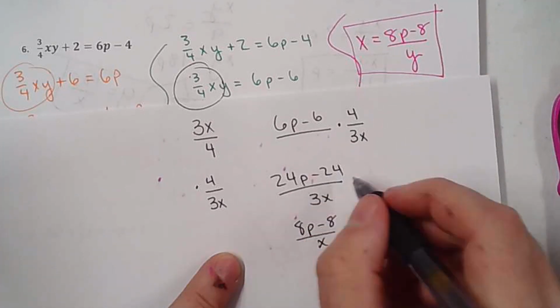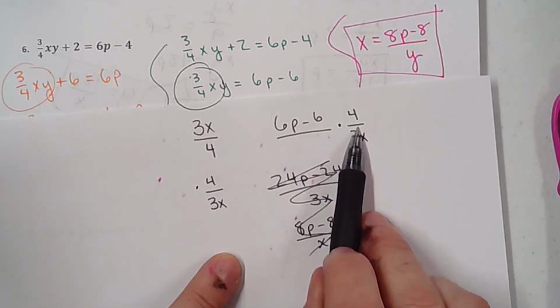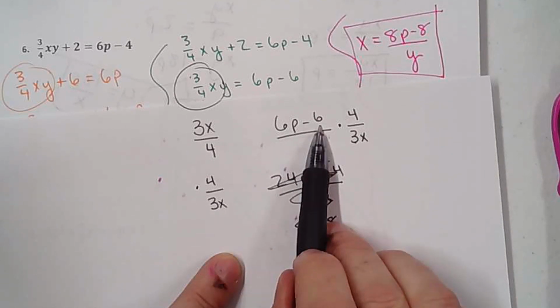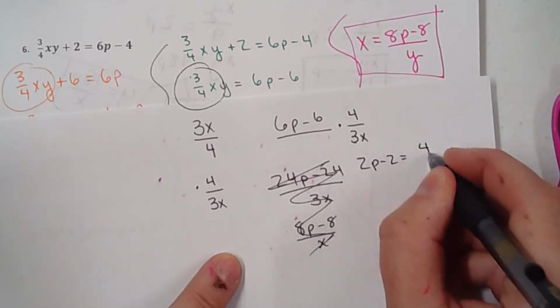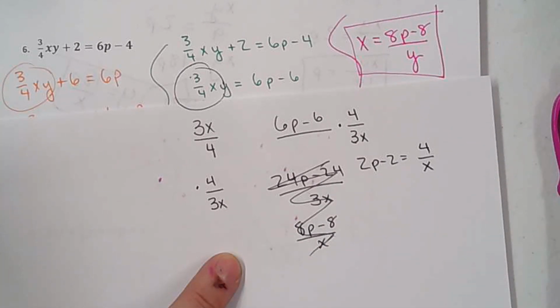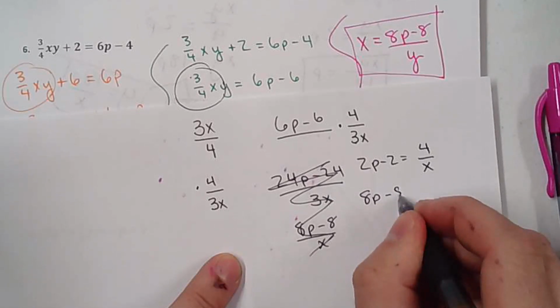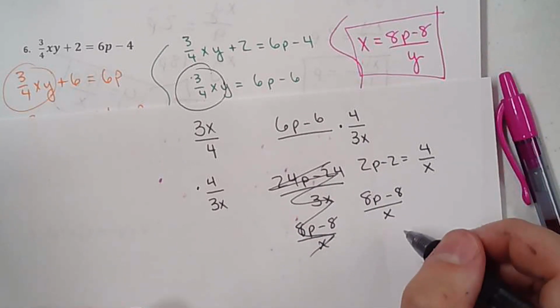Another way to think of this, okay? It says divide by 3, divide by x, multiply by 4, right? Let's divide by 3. What happens when you divide everything by 3? 2p minus 2 equals 4 divided by x. Remember, we didn't divide by x yet. Now we're going to divide by x and multiply by 4. That's 8p minus 8 over x. Ta-da! Same. You do what you want.